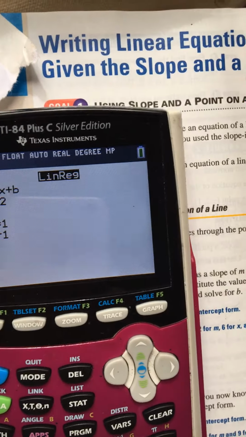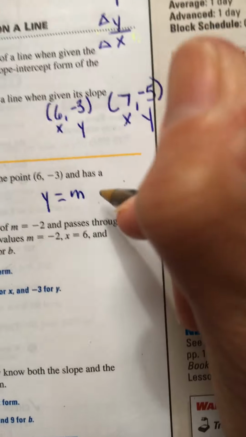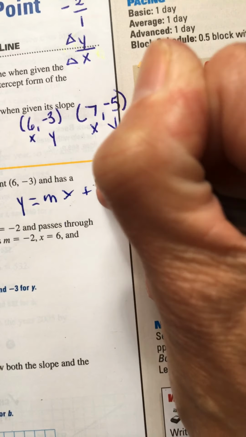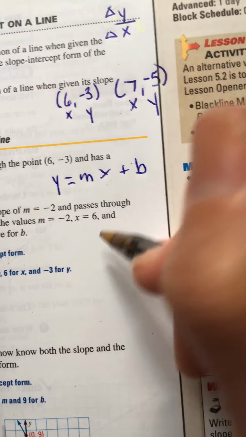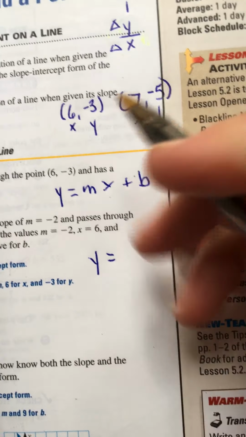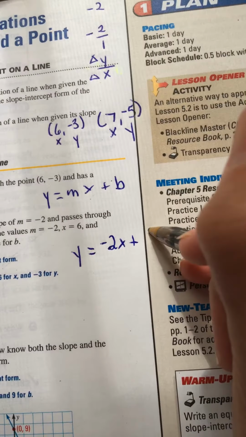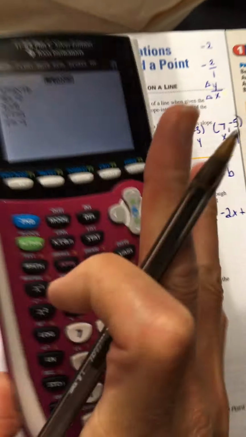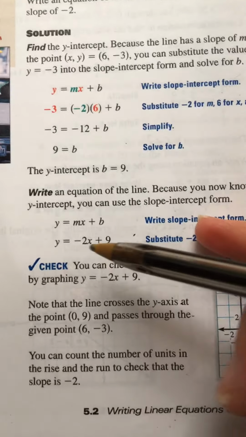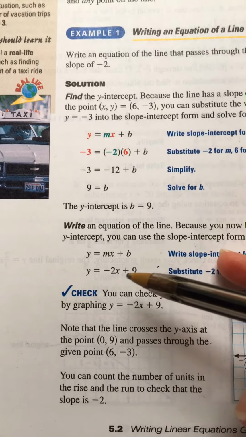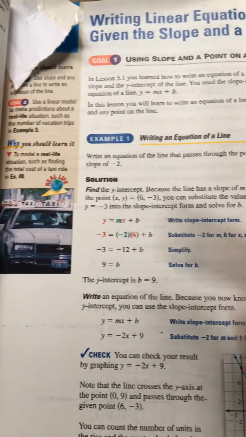So remember, our equation is y equals mx plus b. And remember, m is a. So my equation is y equals, I'll look over here, -2x plus 9. Okay, that's using my calculator. And look, I did it. Dun-dun-dun. Check the answer, I'm right. That is so much easier than that.